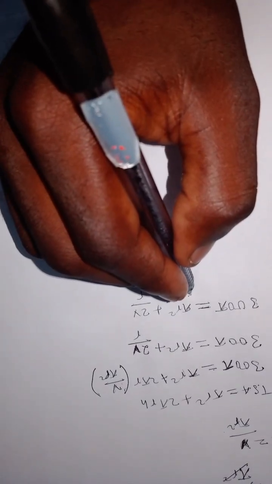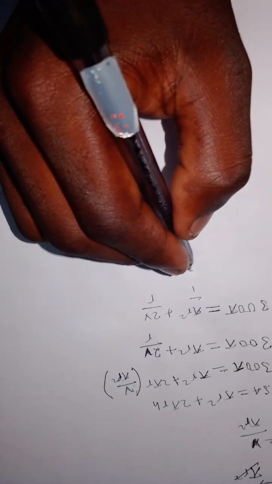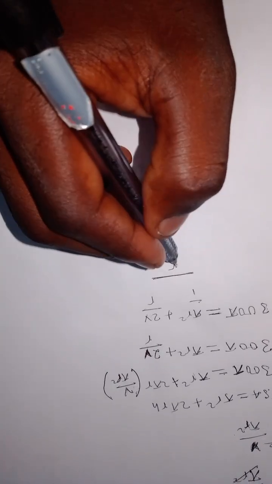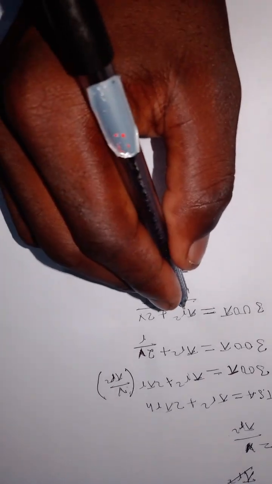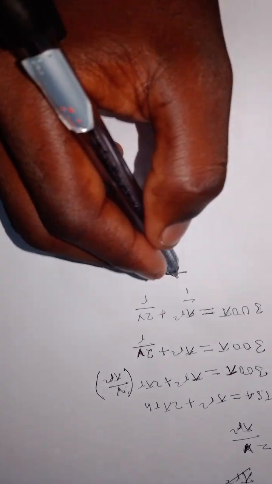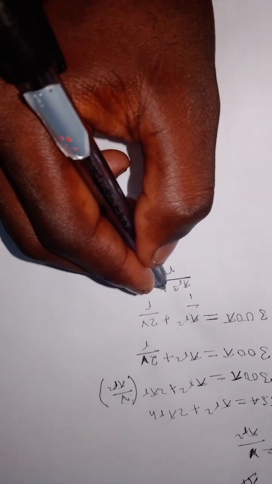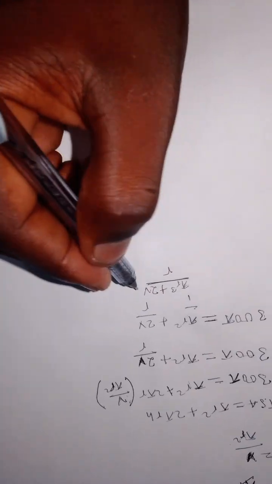Let's make the first term over 1 so that we find the common denominator, which is r. This one times r is r times pi r squared, which is pi r cubed, plus 2V.